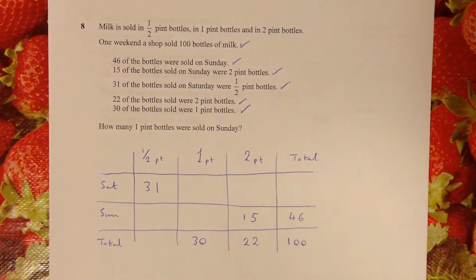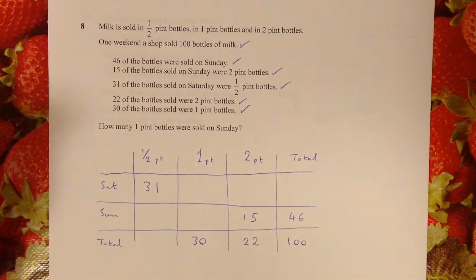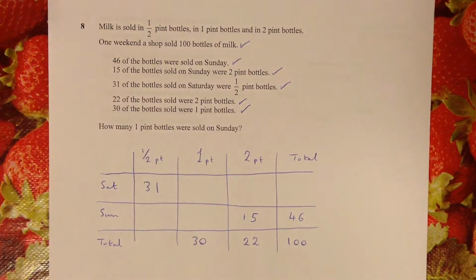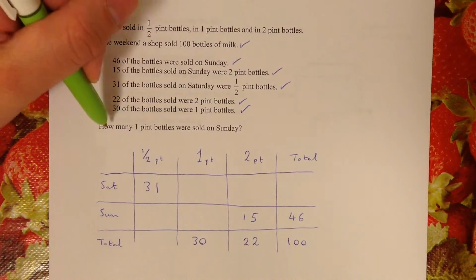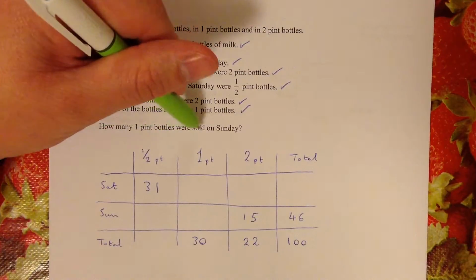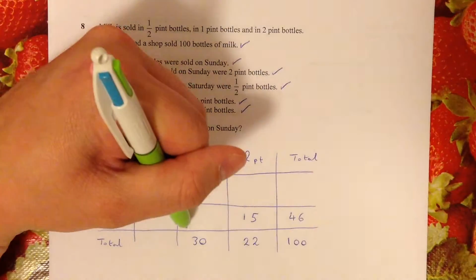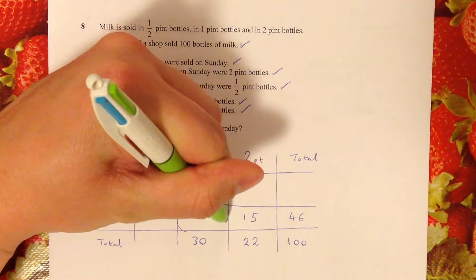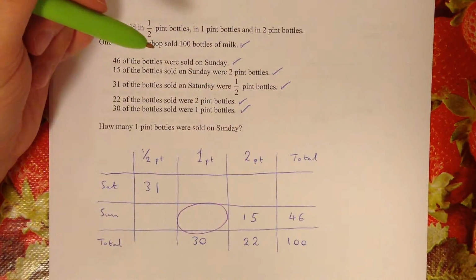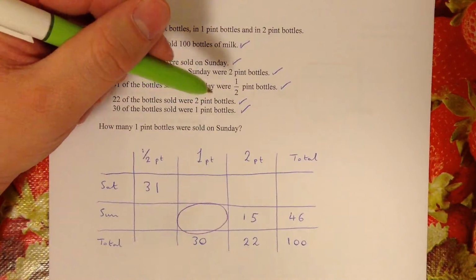What we're now going to do is fill in as many of the missing pieces of information as we can, but focusing on the question that's been asked, which is how many 1-pint bottles were sold on Sunday. So 1 pint and Sunday means we're looking to fill in that cell there. Okay, let's go with what we can then.